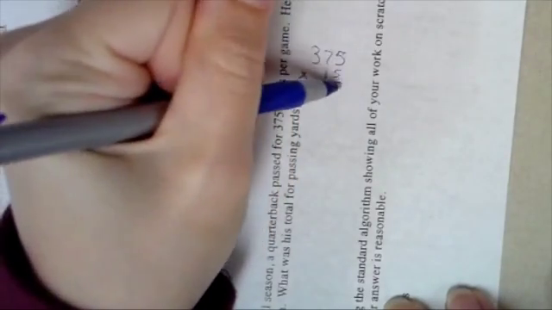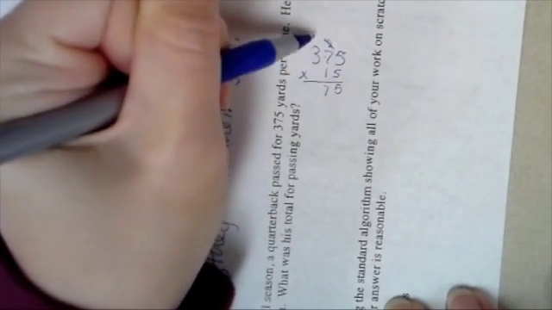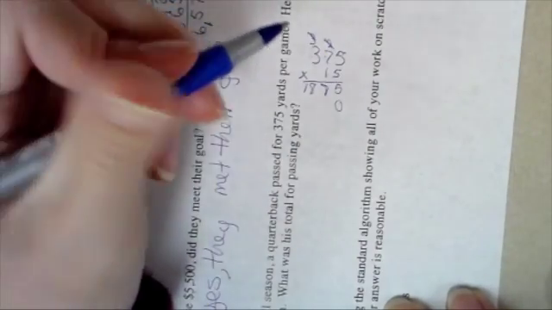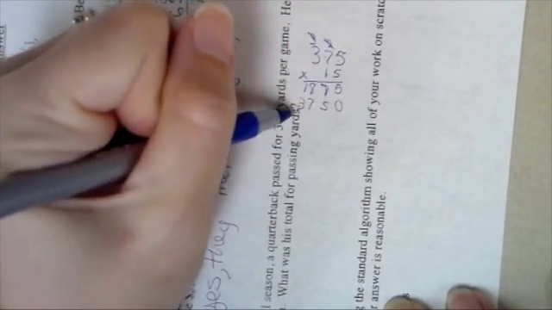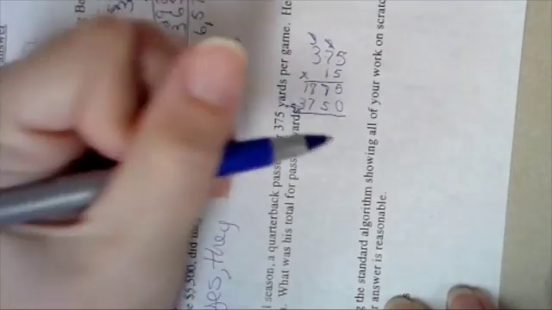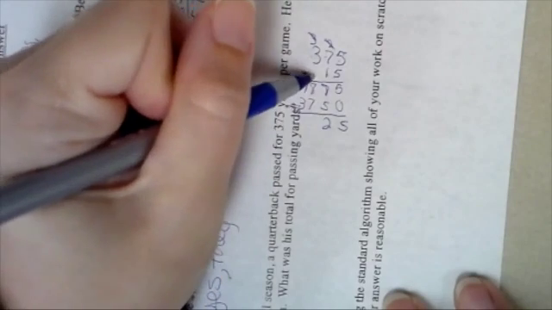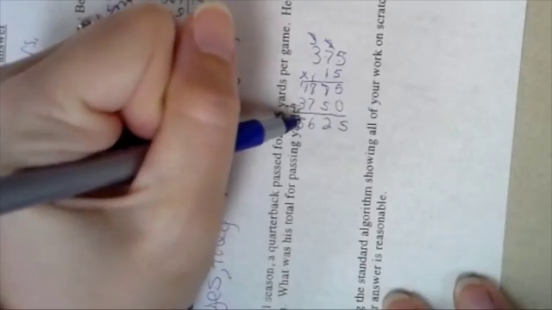5 times 5 is 25. 5 times 7 is 35, plus 2 more is 37. 5 times 3 is 15, plus 3 more is 18. Put a 0 down for our placeholder since we're going to our tens digit. 1 times 5 is 5, 1 times 7 is 7, and 1 times 3 is 3. We add our partial products. 5, 8, 9, 10, 11, 12, 8, 9, 16, 3, 4, 5. So he passed for 5,625 yards.